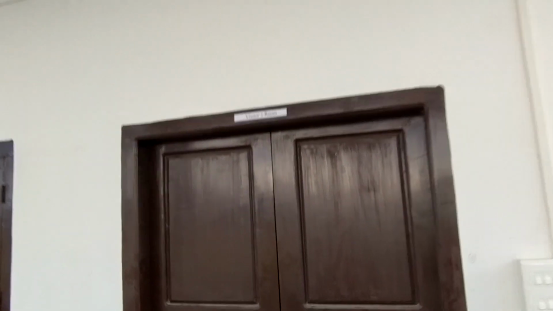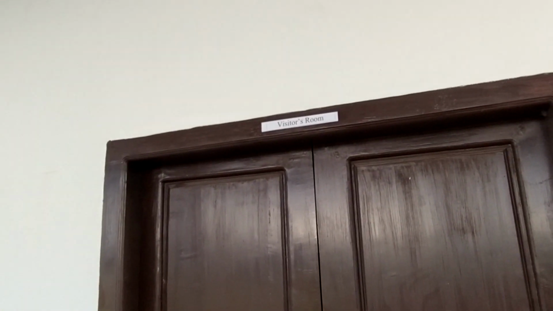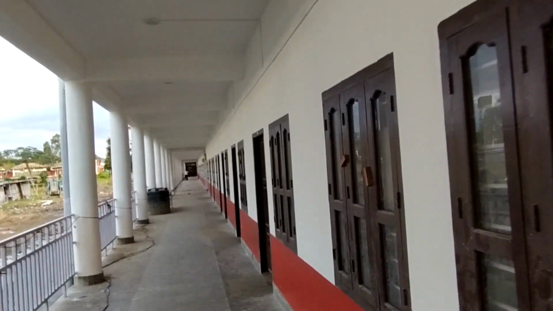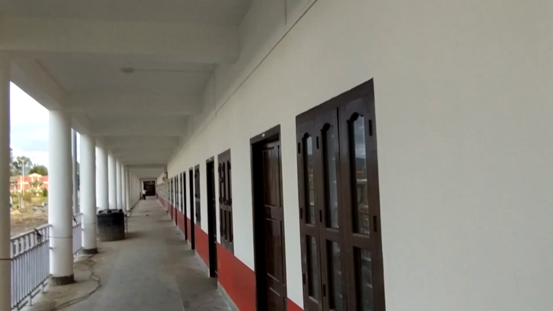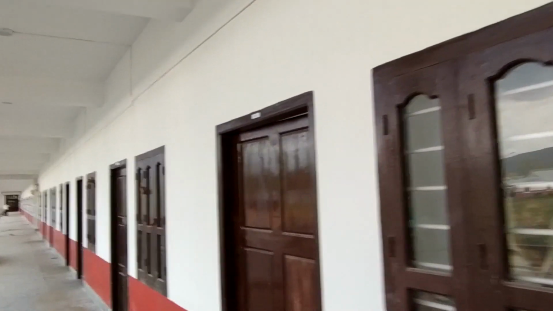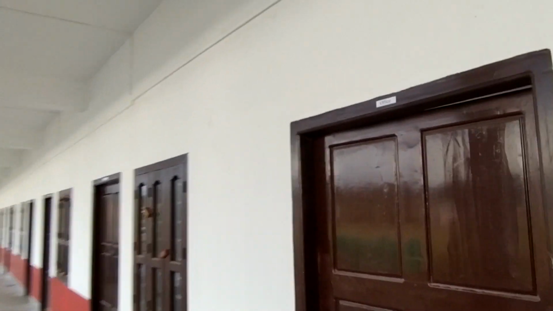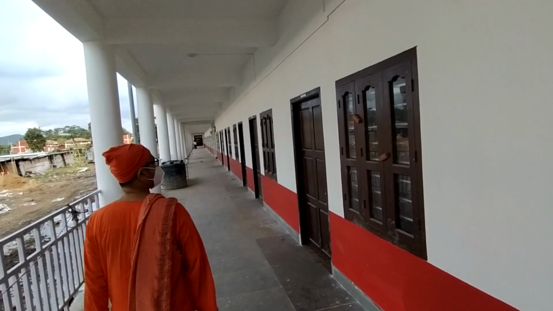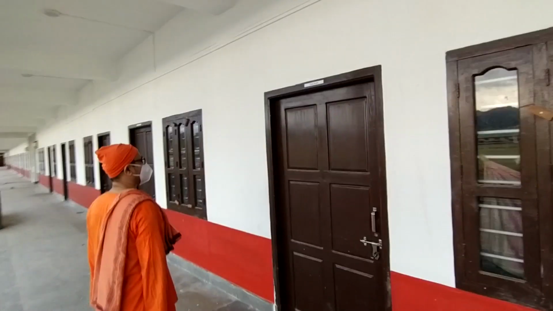Building. This is the visitors room or guardians waiting room, and we can proceed to the next room also. Respected Principal Maharaj will be taking us for a round through the new building. This is the school office. Earlier we had the old one; after that it will be shifted here. And this is the medical room, the proposed medical room.